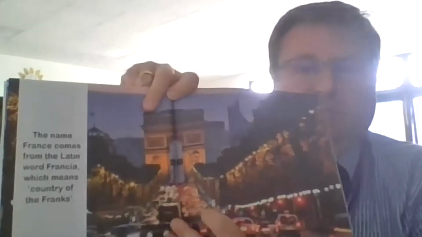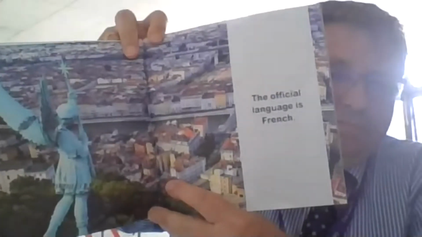France is officially known as the French Republic. The name France comes from the Latin word Francia, which means the country of the Franks. And if you know your history, you know the Franks were a tribe living in that part of Europe many thousands of years ago. That's a picture. The official language, unsurprisingly, is French. French is the second most studied language in the world after English.